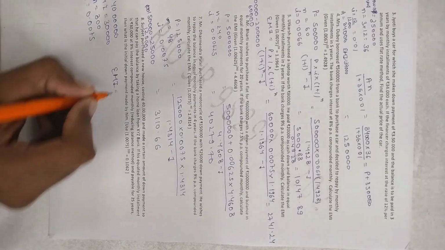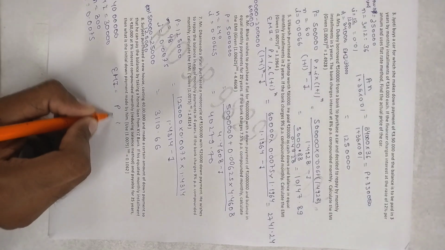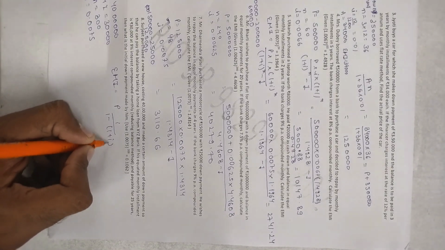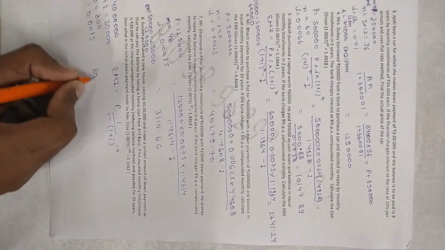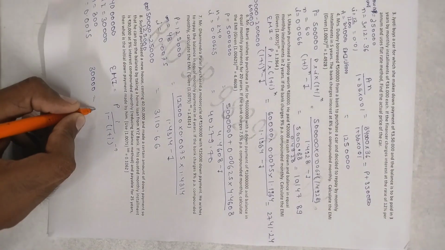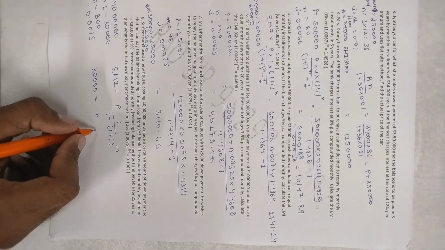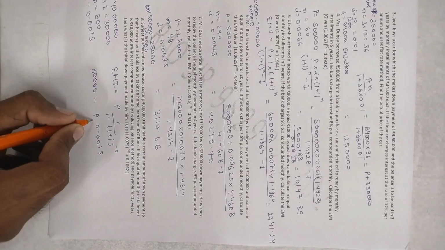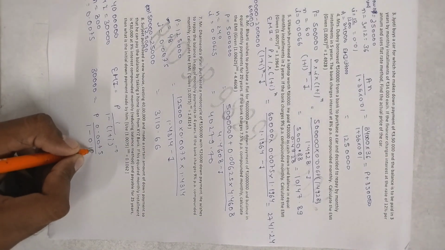So we are using the formula P into I upon 1 minus (1 plus I)^minus N. So 30,000 is equal to P into 0.0075 upon 1 minus 0.1062.